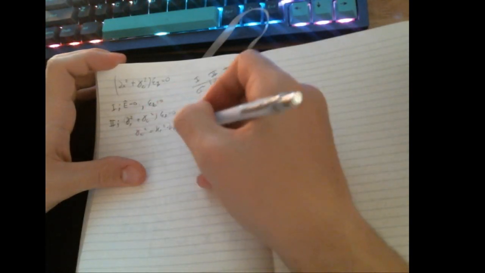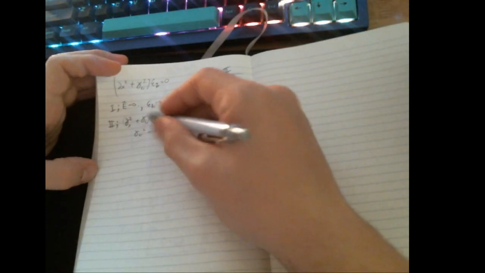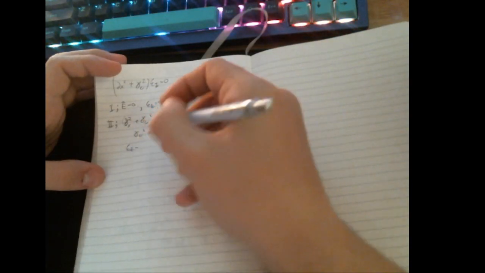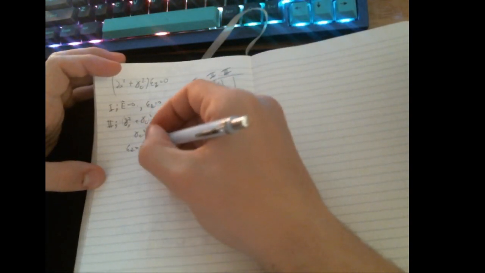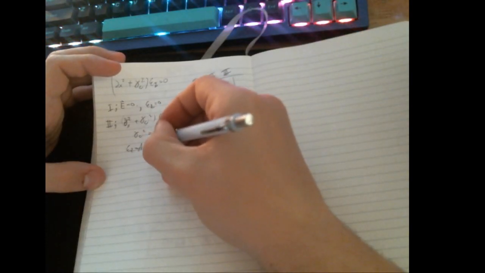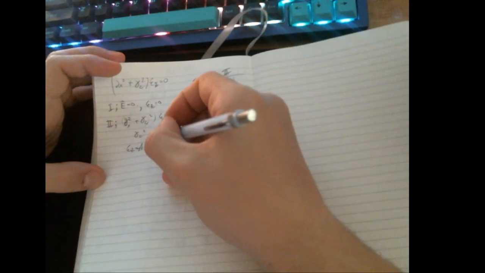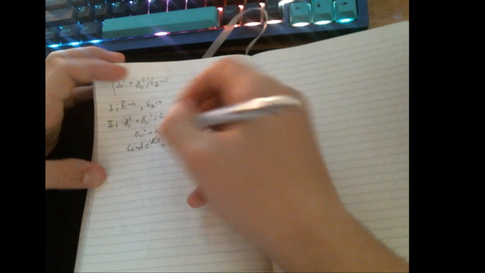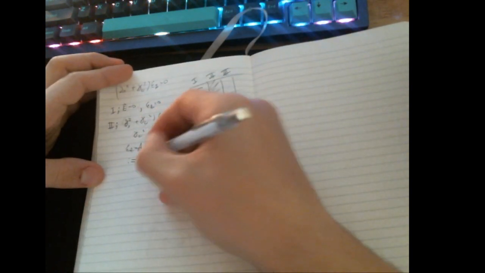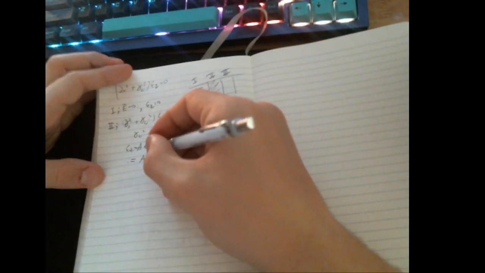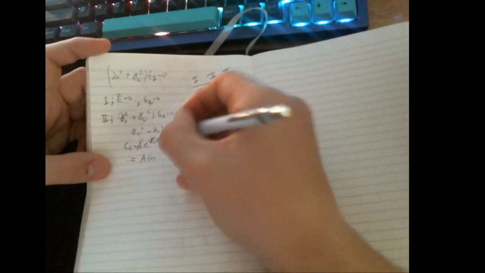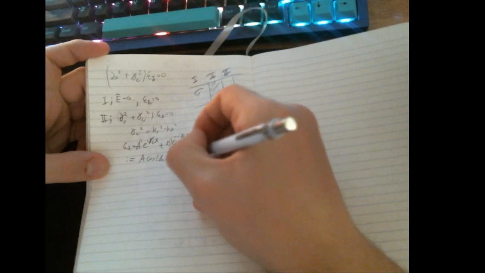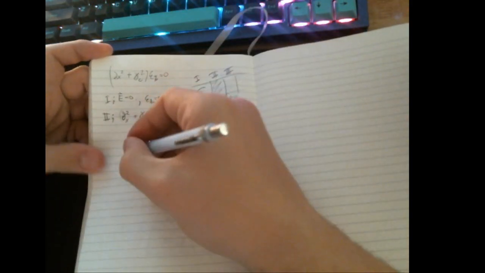So that means this will be positive, and so we get that Ez is equal to A e to the i gamma c x plus B e to the minus i gamma c x, and that's just the same thing as saying A cos gamma c x plus B sine gamma c x. It's not the same A, but I don't care.